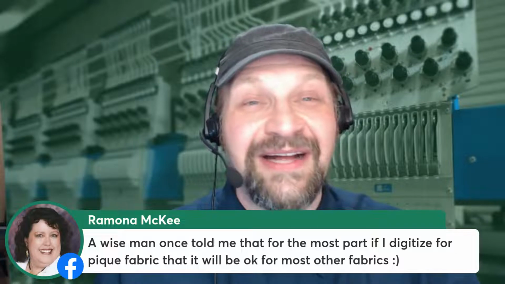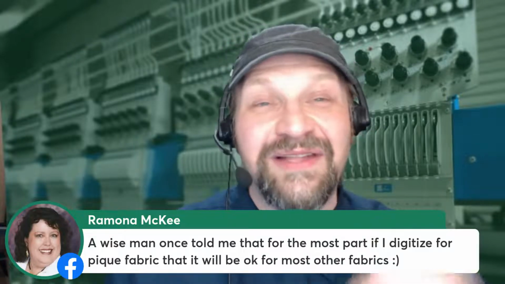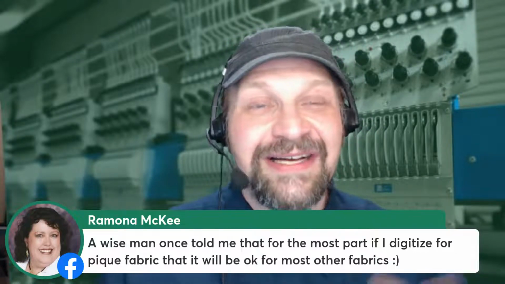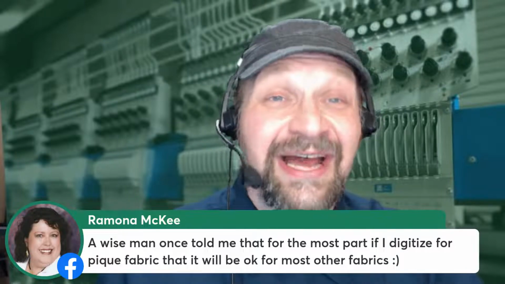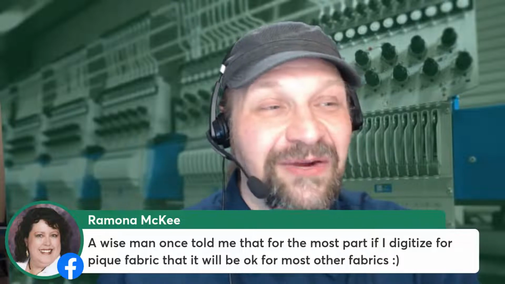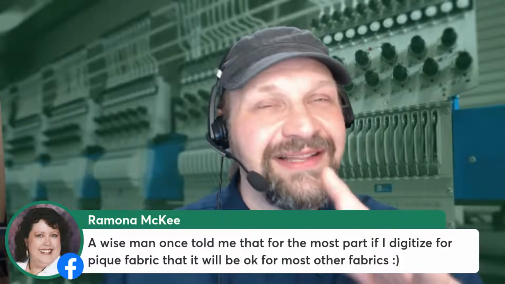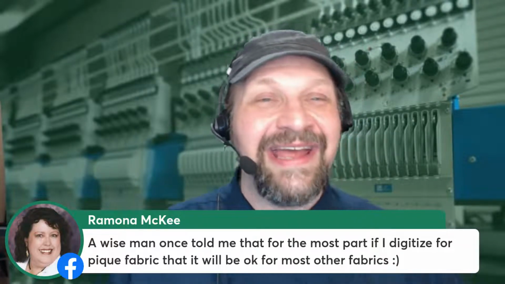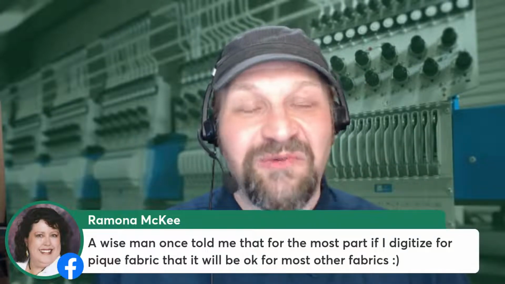If you go run on super lightweight, a single layer of lightweight organza with no stabilizer, digitizing for piqué is a very bad idea. However, for stock designs, one layer of light, like medium cutaway, and a slightly textured, slightly thick cotton piqué is about what a lot of stock designs run well on.